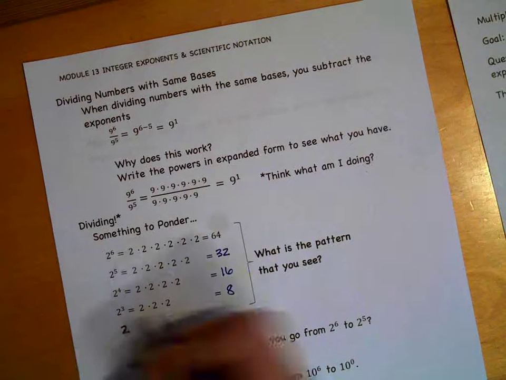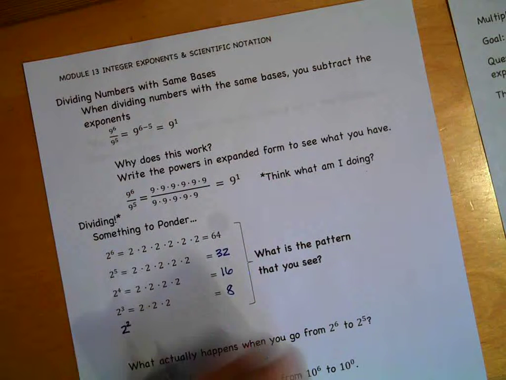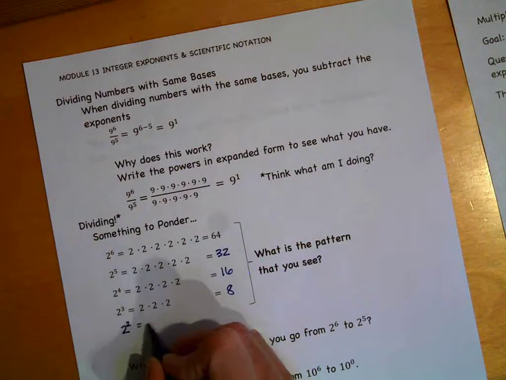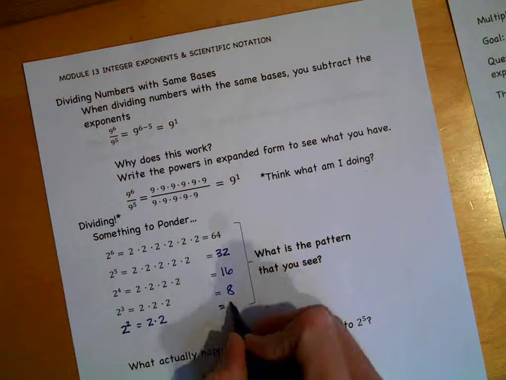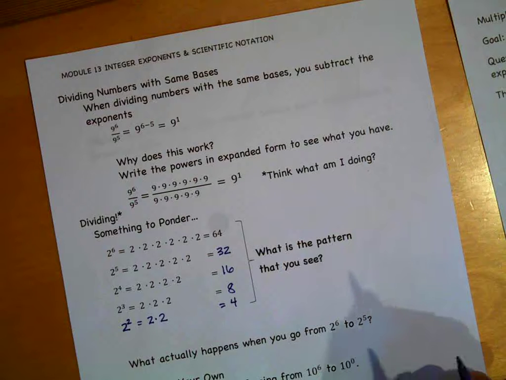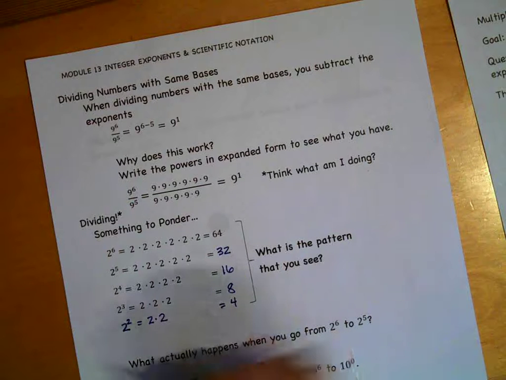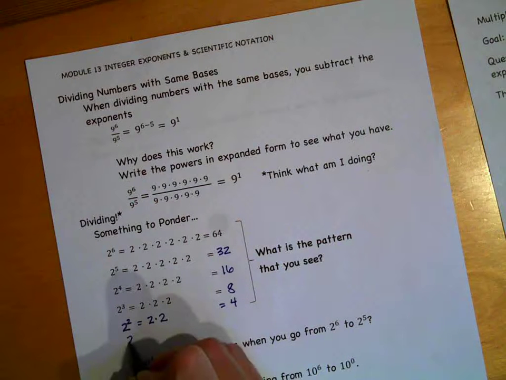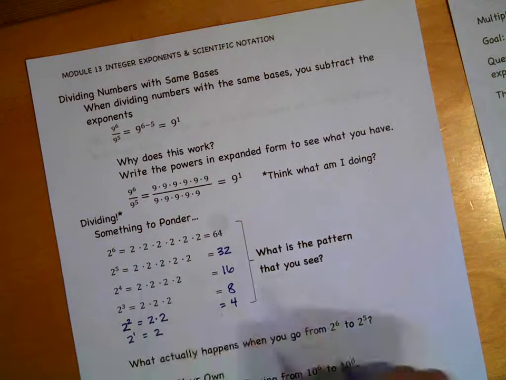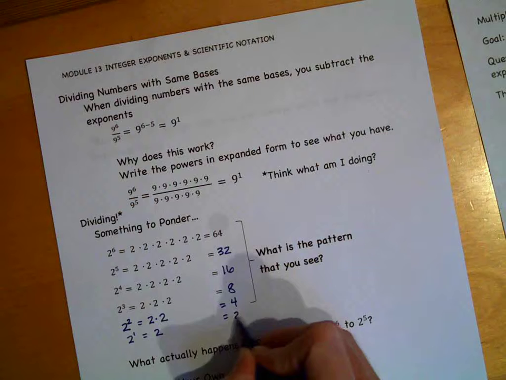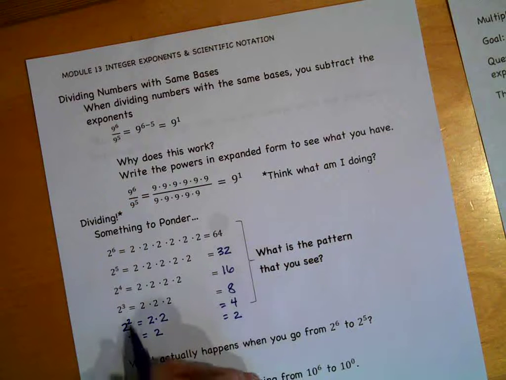What do you think the next one would be? Keep your base the same, subtract one exponent, and we get to the 2nd power. So what does that mean? 2 times 2, which equals 4, right? Okay, and then look at the pattern. Subtract one of your exponents, so I get 2 to the 1st power, which means 2, which equals 2.